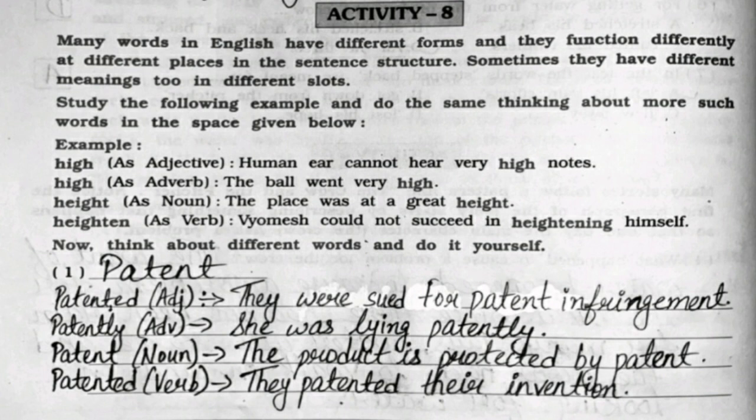Now, activity number 8. Think about different words and you need to write different meaning. According to the meanings of the words, you need to write the different sentences. So, the first word is patent. In adjective form, it is written as patented. They were sued for patent infringement. Patently is the adverb. She was lying patently. Patent is the noun. The product is protected by patent. And patented is the verb.